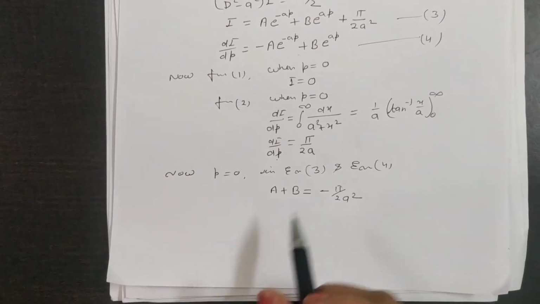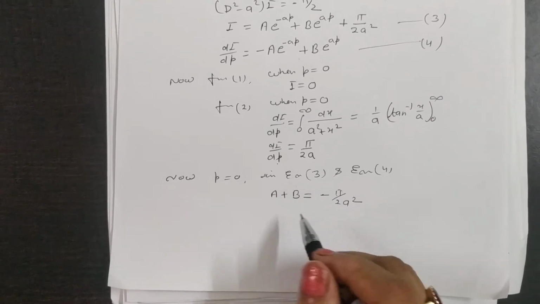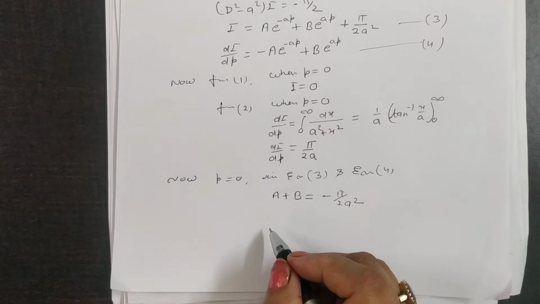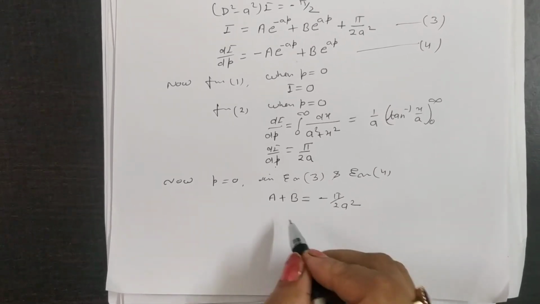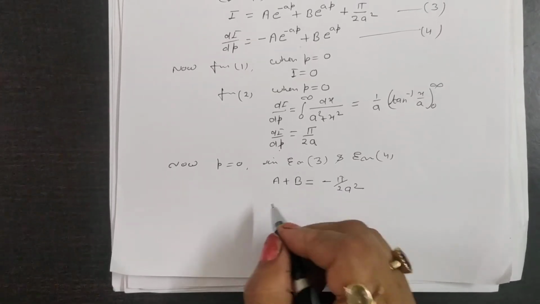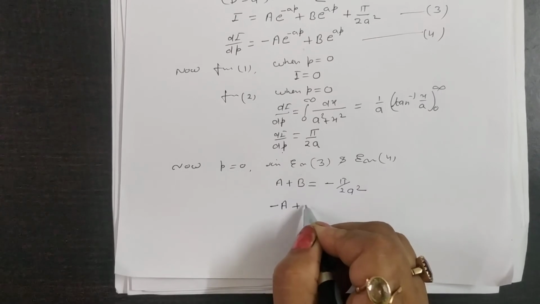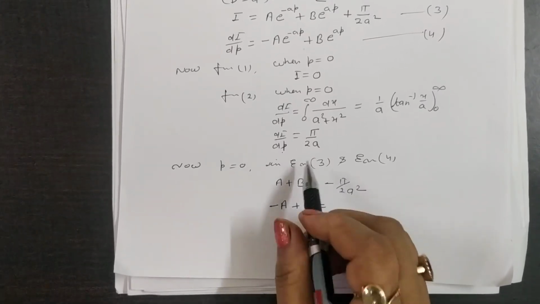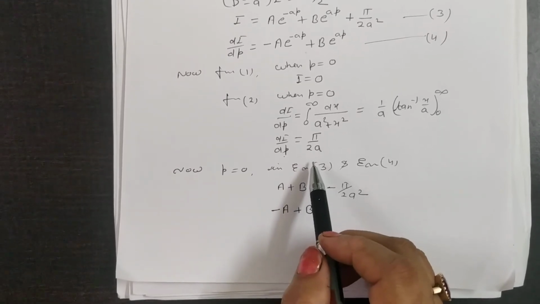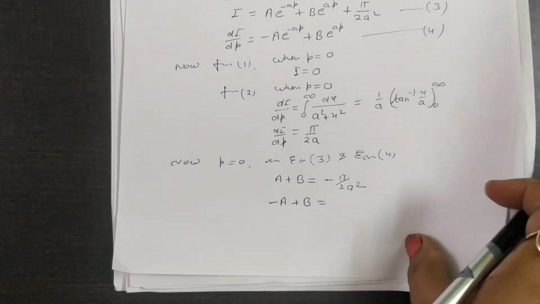And also from equation 4, if we substitute p is equal to 0, then minus a plus b is equal to dI by dp, which is given as pi by 2a.